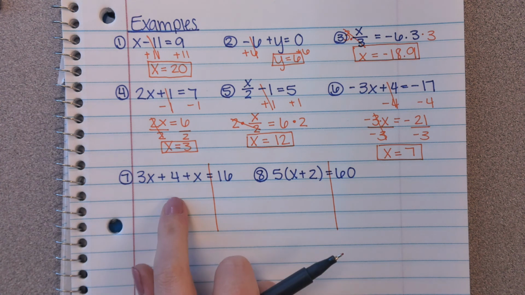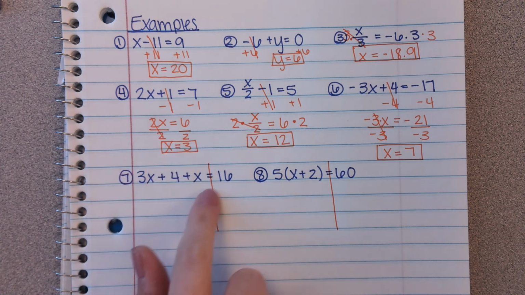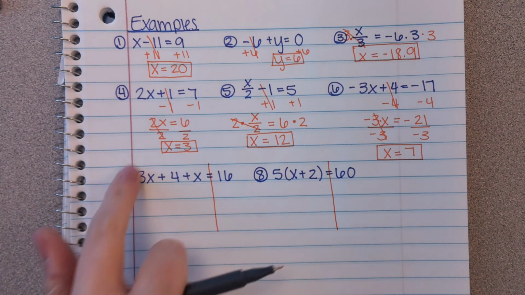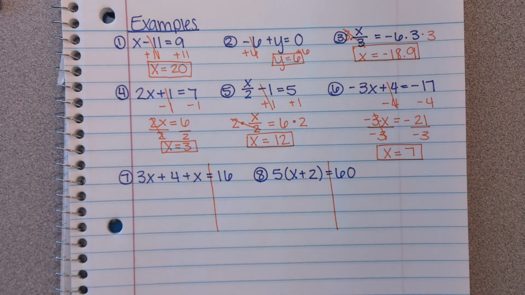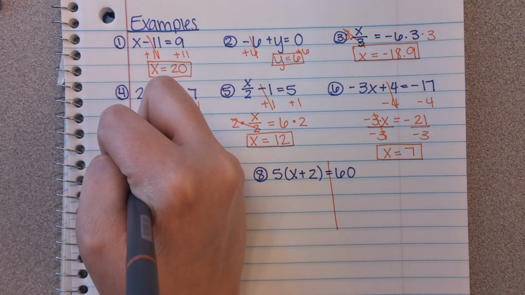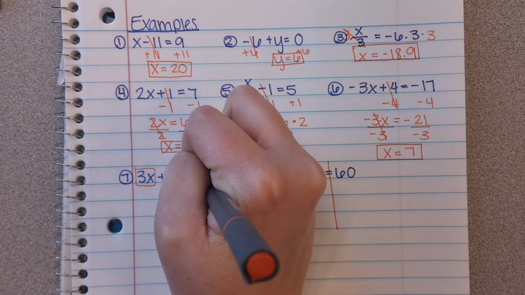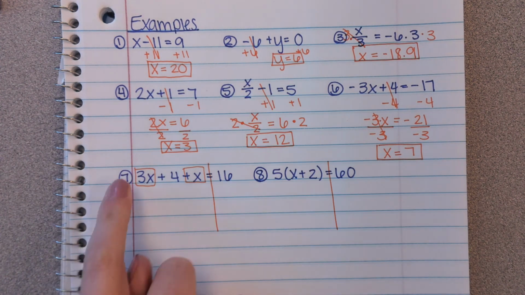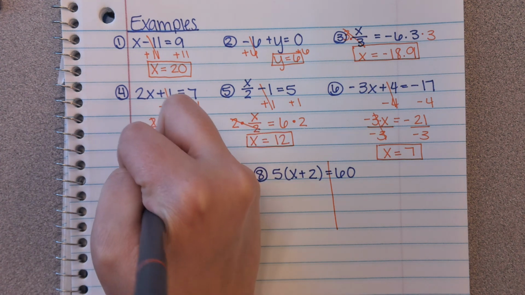Step number 1 is use the distributive property if needed. We look at the problem. We don't need the distributive property because there are no parentheses. Step number 2, combine like terms on each side of the equal sign. So I look on this side. I do have some like terms. I have 3x and positive x. So 3x plus x is 4x.